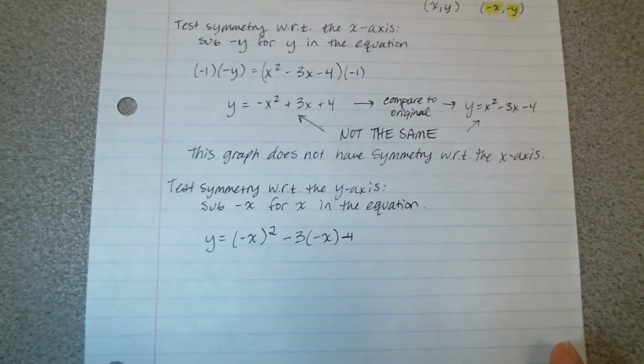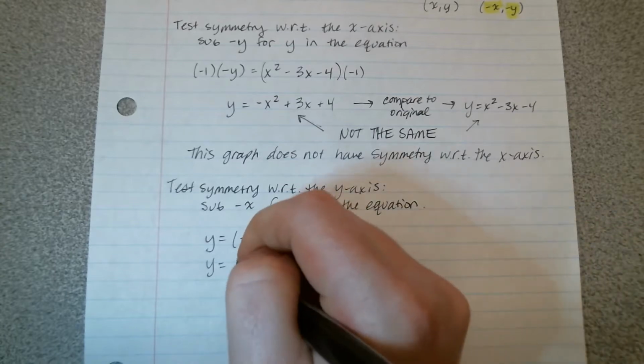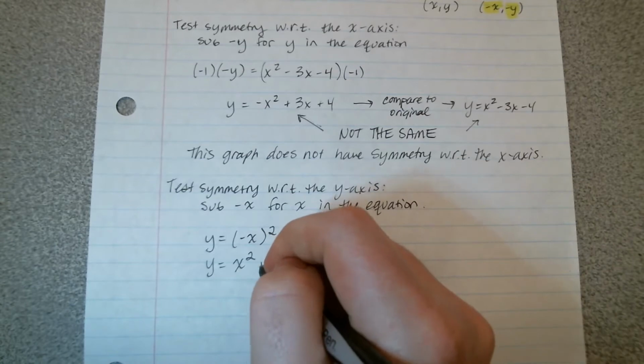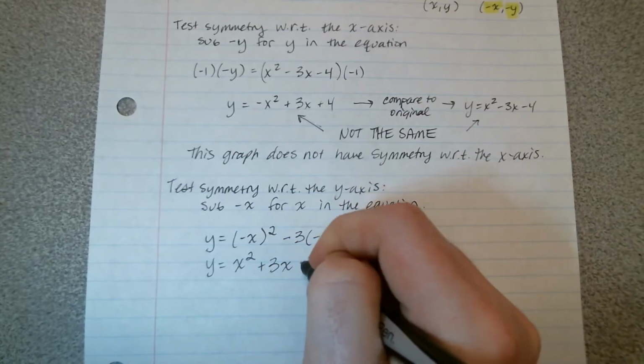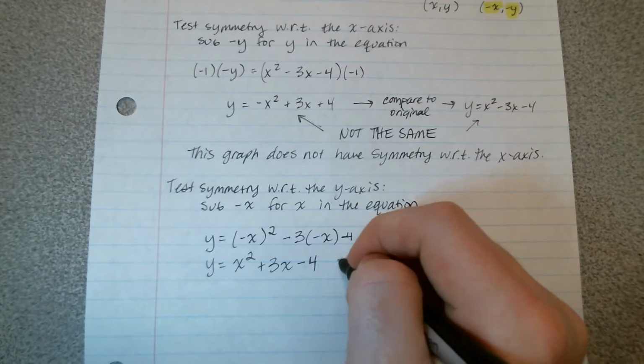Okay, so I will simplify. A negative x squared becomes a positive x squared. Negative times a negative is a positive, and minus 4. And at this point, I've simplified as much as I can, so I'm going to compare this to the original equation.